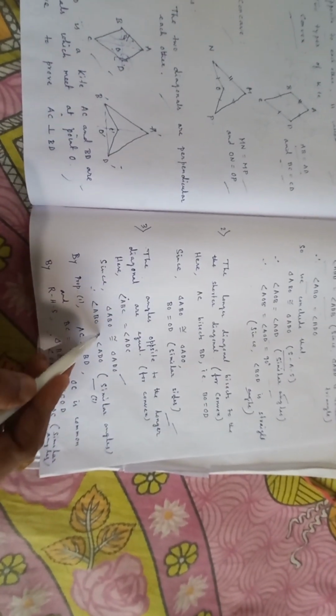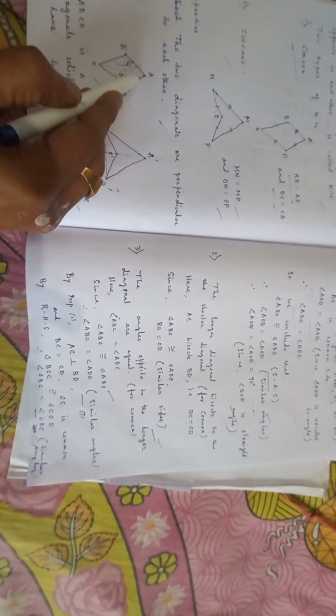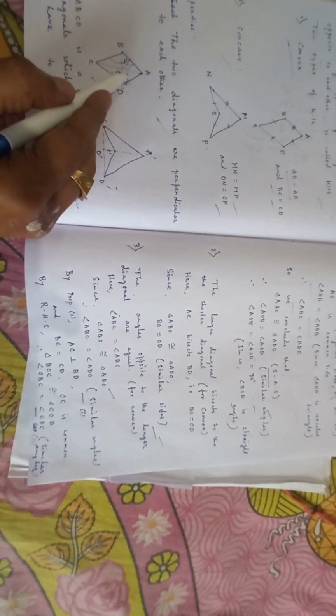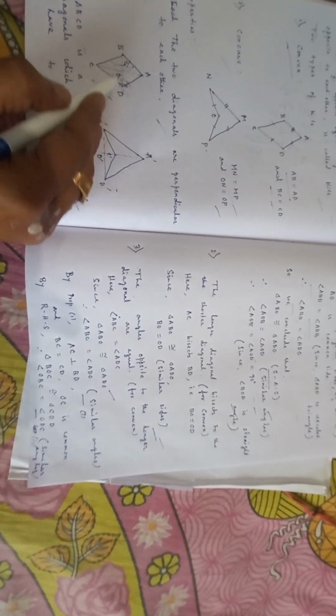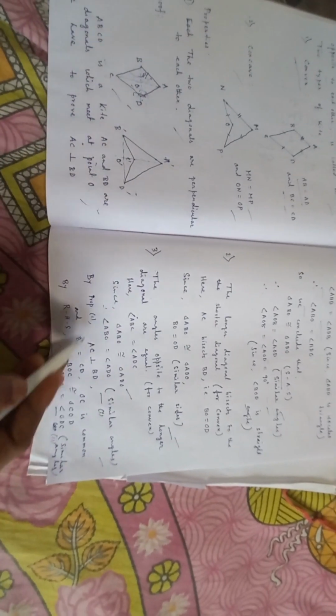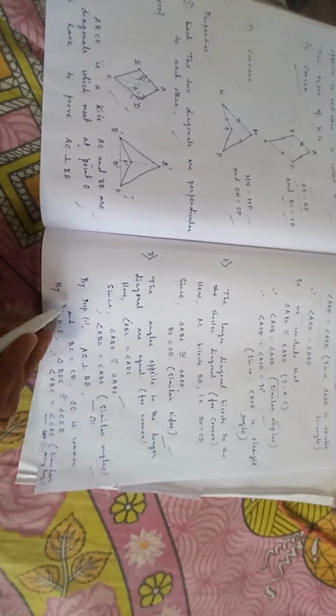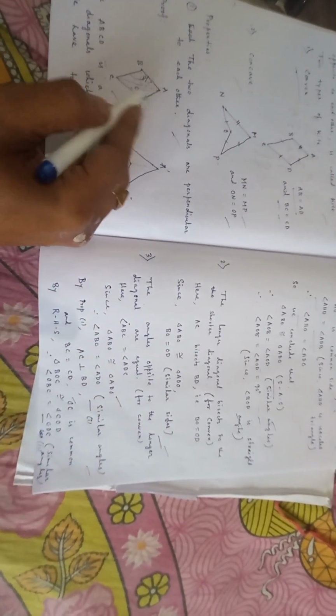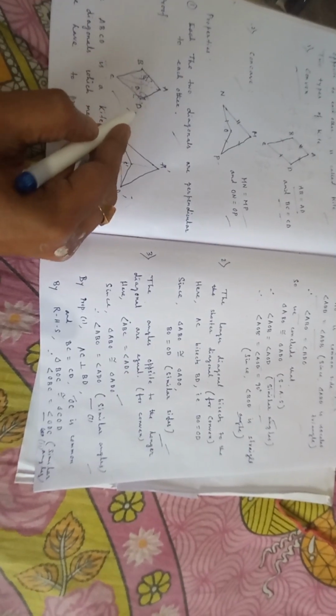We have proved that triangles ABO and ADO are congruent. So angle ABO and angle ADO are equal, similar angles. And by property 1, we have proved that AC is perpendicular to BD.